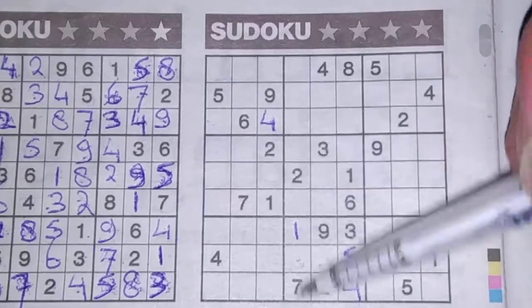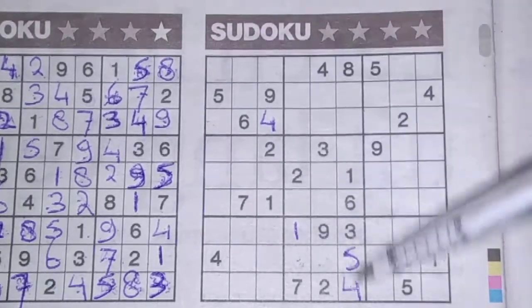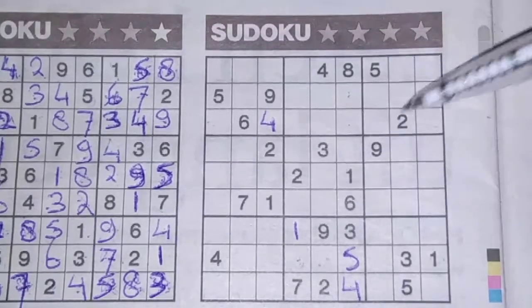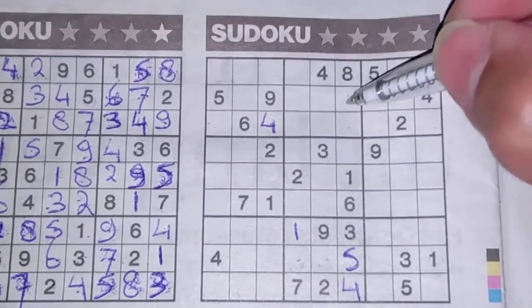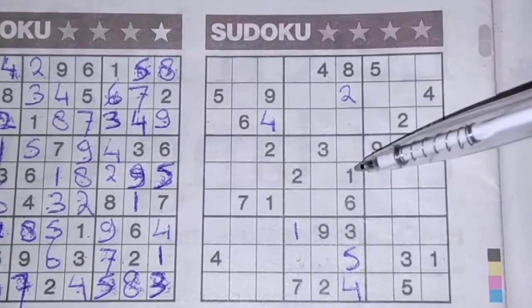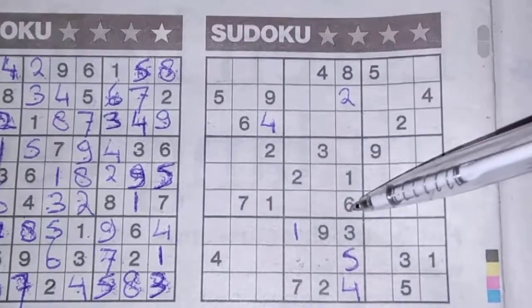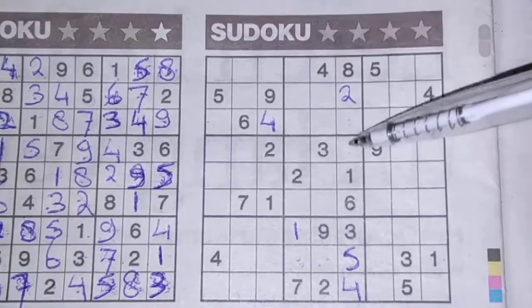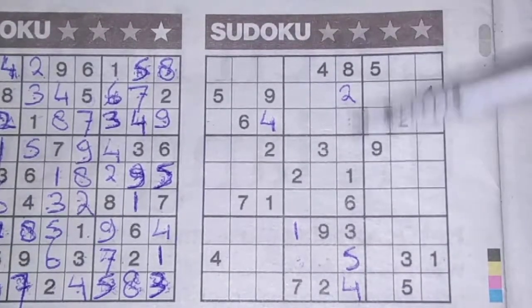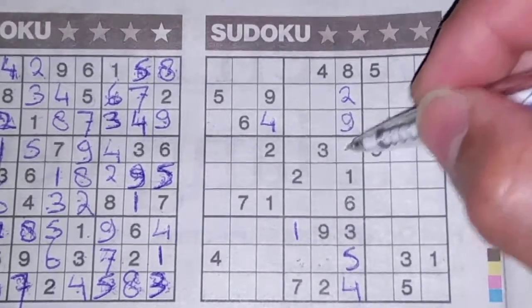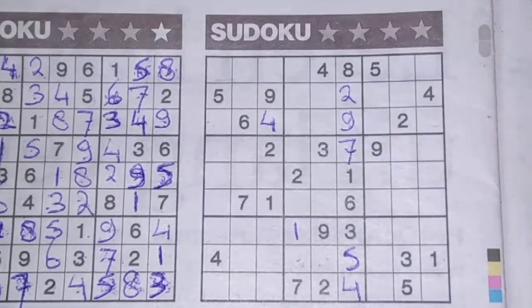Alright, we have a 2 in this column, 2 in the middle column, so the column next, the only 2 places for the 2 should be here or there. I see here a 2, so no 2 there, 2 should be here. In this column, 1, 2, 3, 4, 5, 6, the 7 and the 9 are missing. In this column, 7 and the 9, we have a 9 here, no 9 there, 9 should be here, and the 7 goes there.